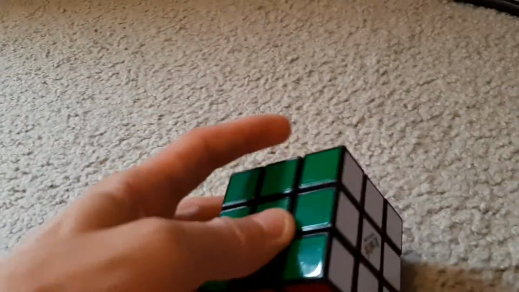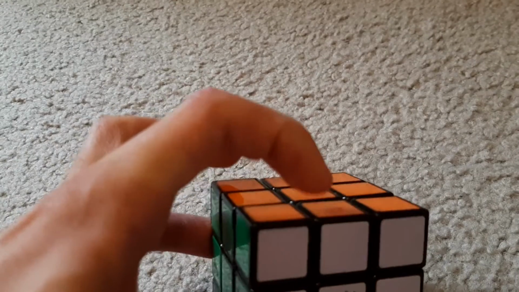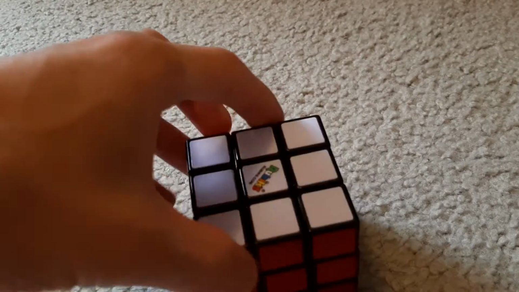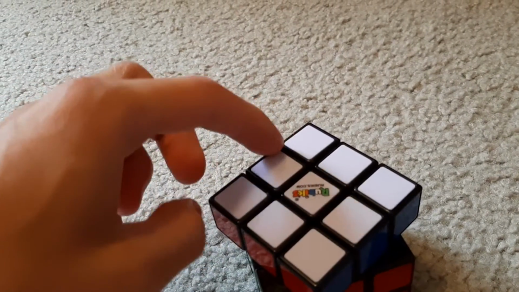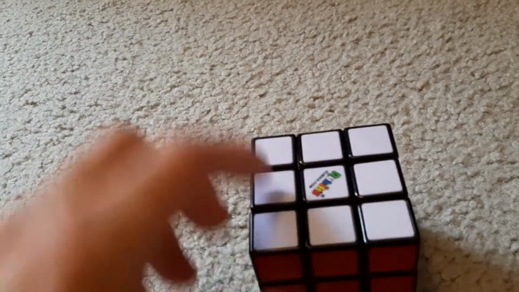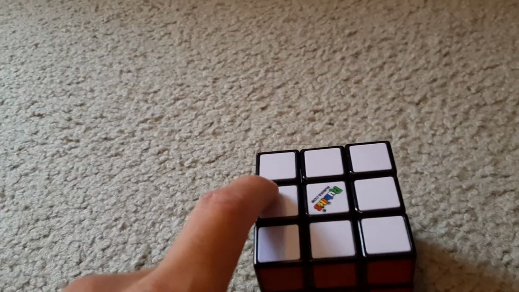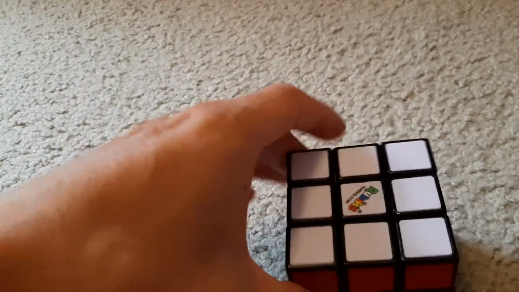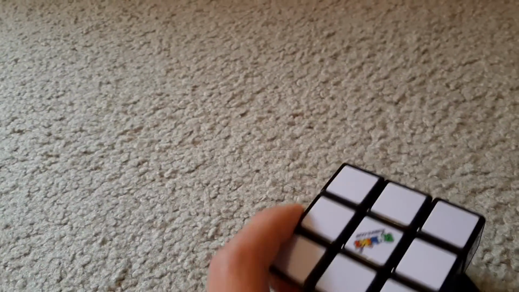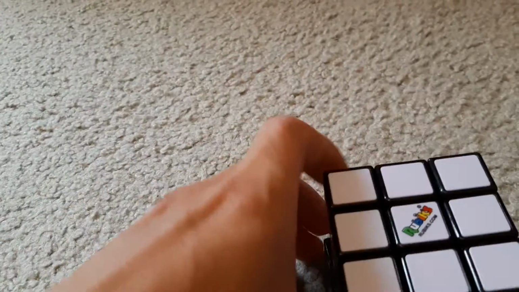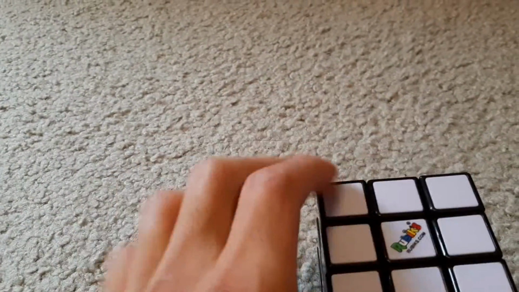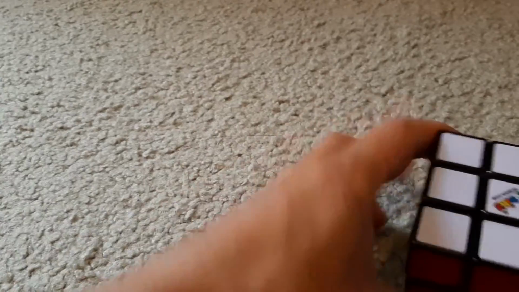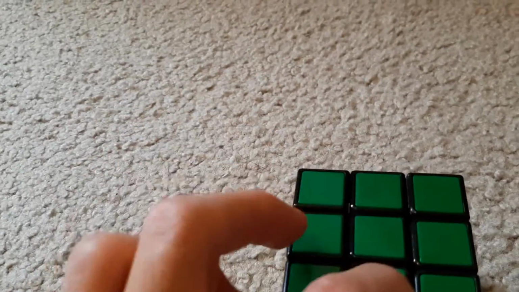So this green-white piece, if we want to swap the green-white piece with this side, we just have to rotate it this way. So now it's here, right? The position swapped. And if we want to swap it this way, we just have to rotate it this way, and if we want to rotate it this way, we just do 1, 2. And now the position swapped. And we can do that with this piece, this piece, this piece.